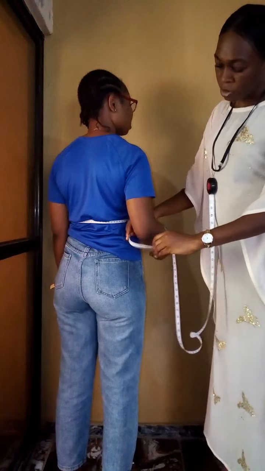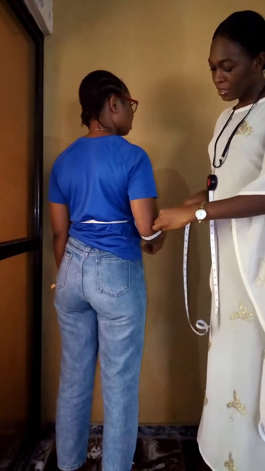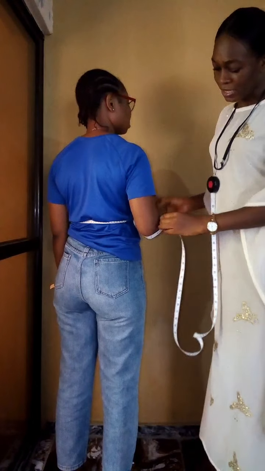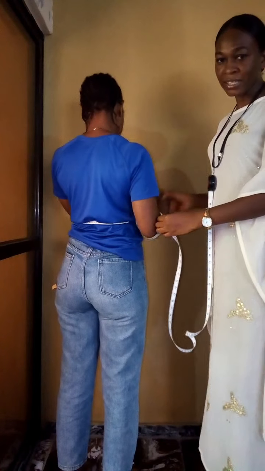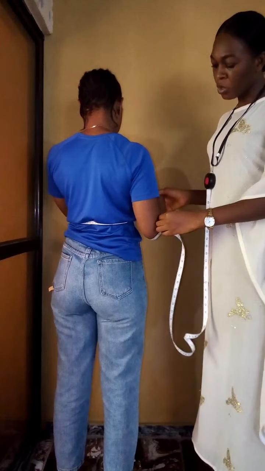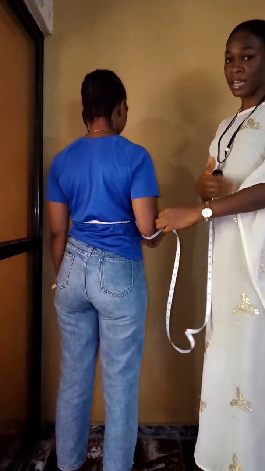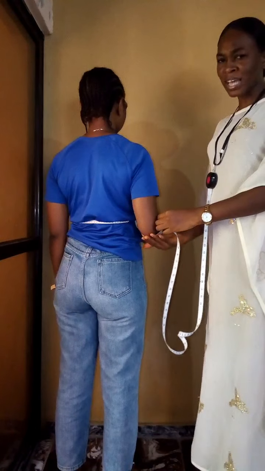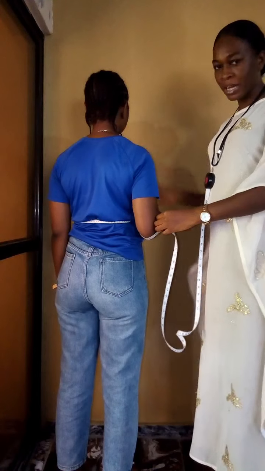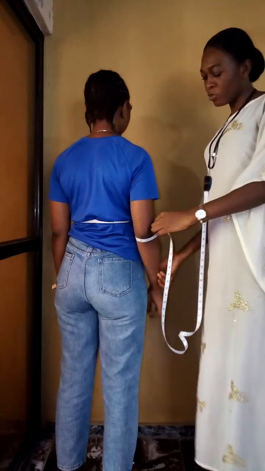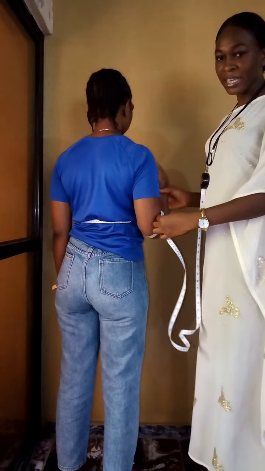If you want to take the circumference of your elbow for your 3/4 sleeve, you are going to place it here. Ask your client to bend their elbow. We want to be sure that when they put on their cloth, that place is not too tight to resist their elbow from moving up and down perfectly. So that is why you have to tell them to bend their elbow, then take the measurement.